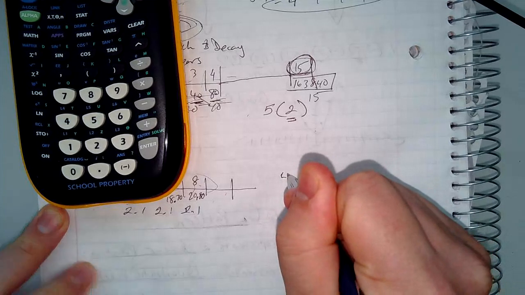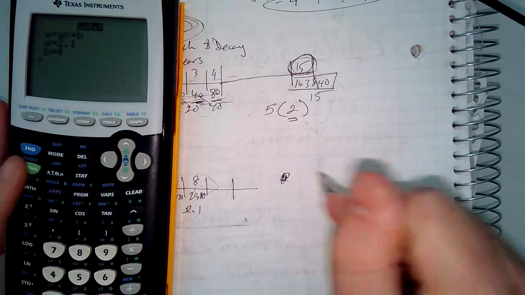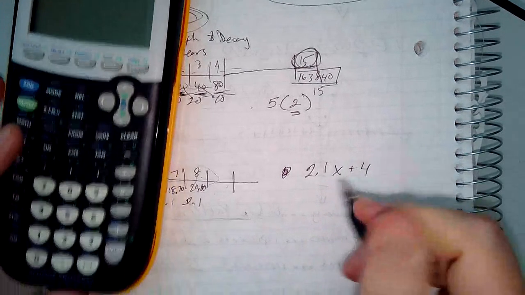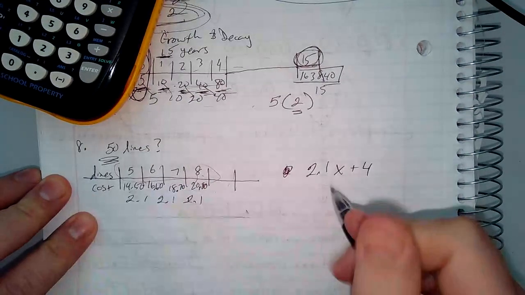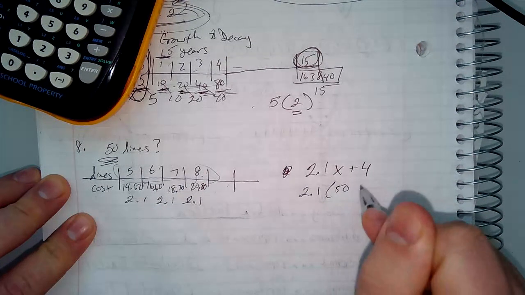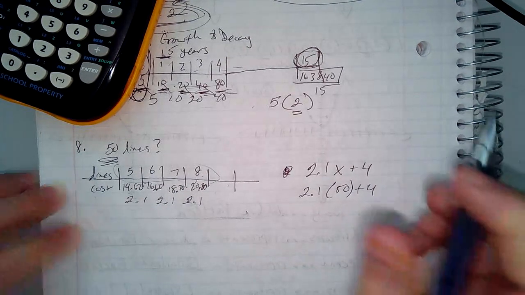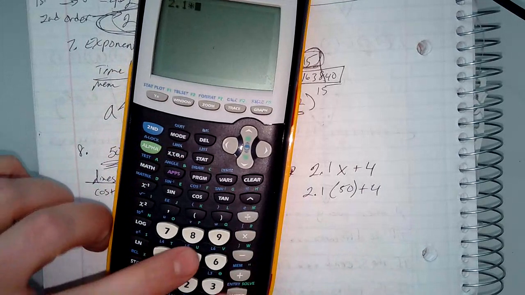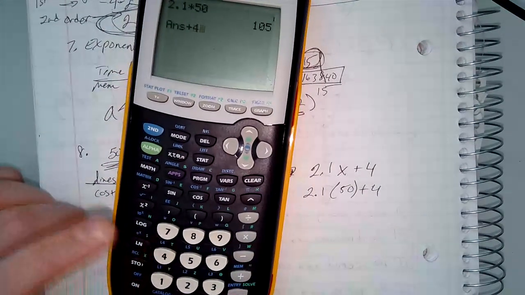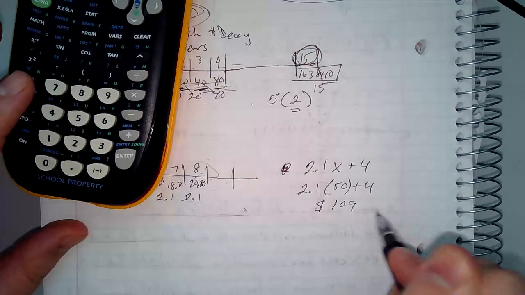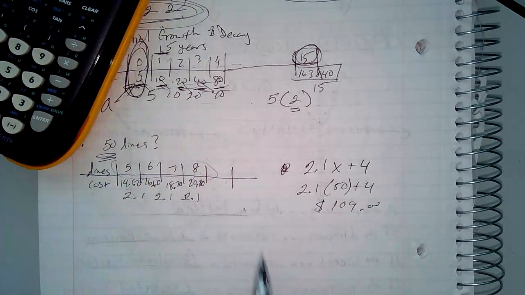of 2.1x plus 4, and our x is 50. So we're going to do 2.1 times 50 plus 4. Plug that all back in. 2.1 times 50 plus 4, and we get 109. So it will cost $109 even to get 50 lines written in a newspaper.